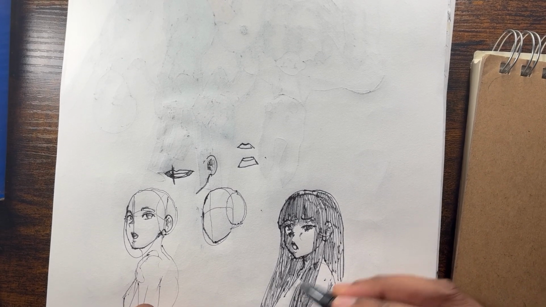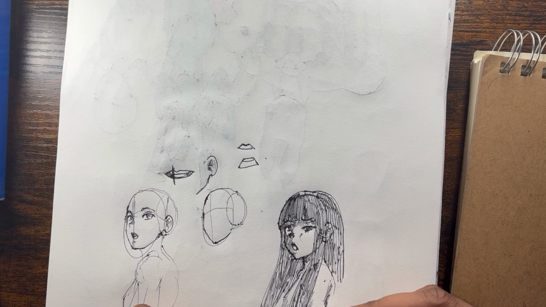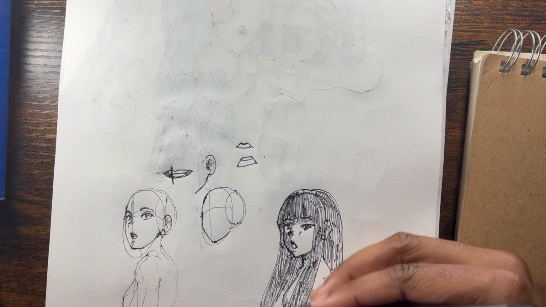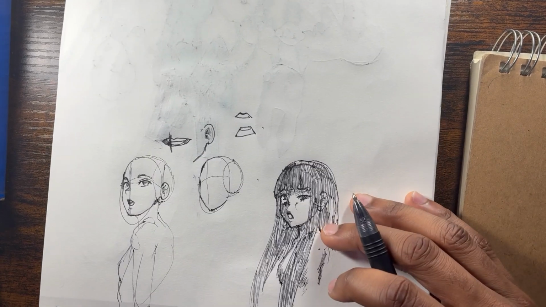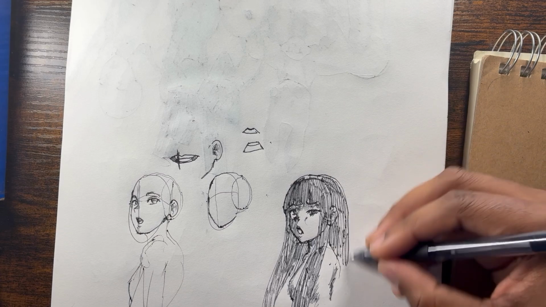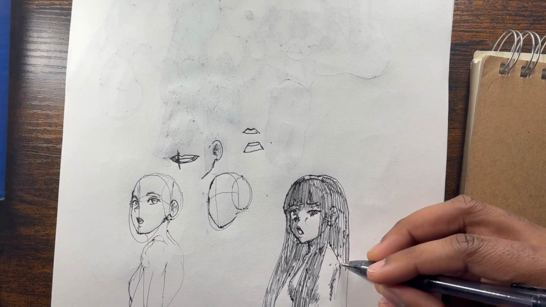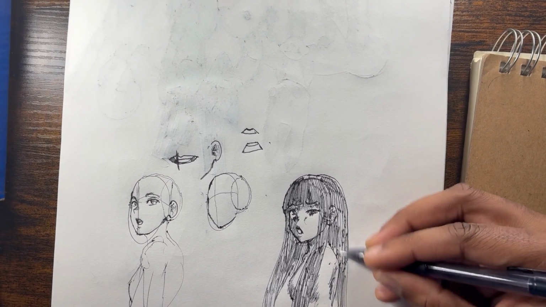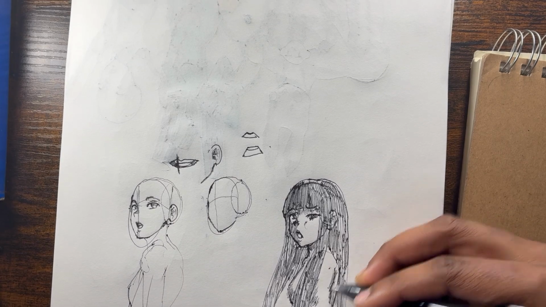Okay, there we go. There, does that look better? Like a better drawing? I hope so. There, here, let me bring the hair in too. Now does this look better?